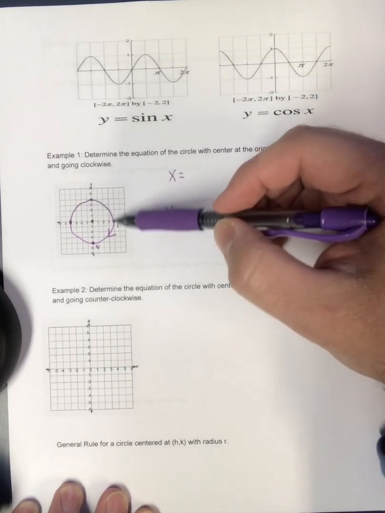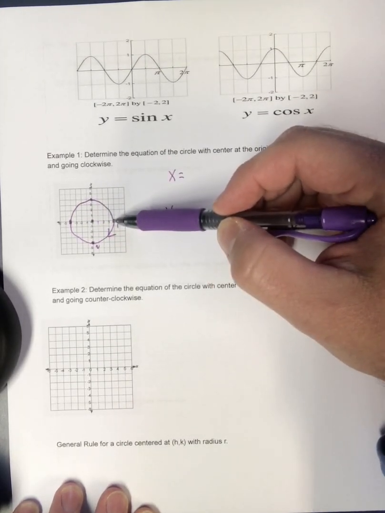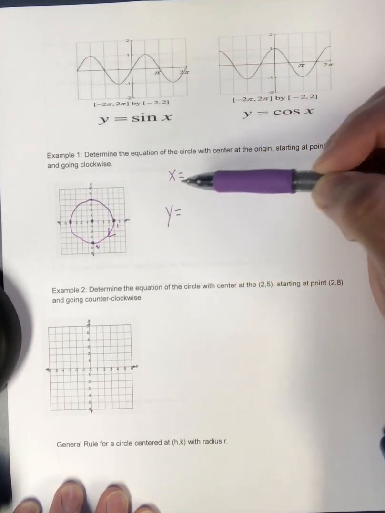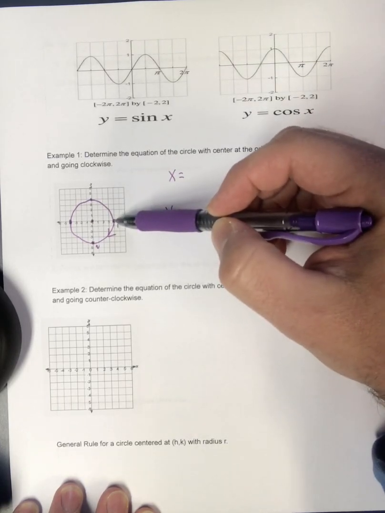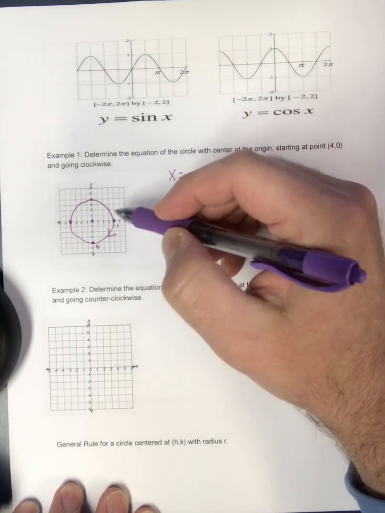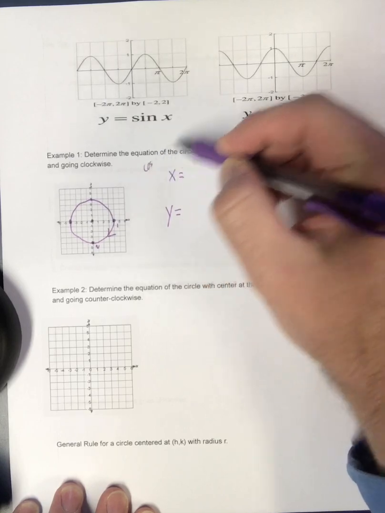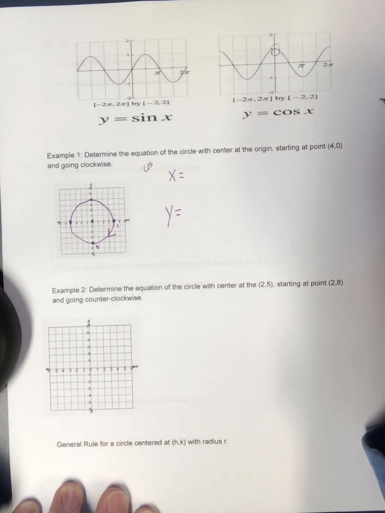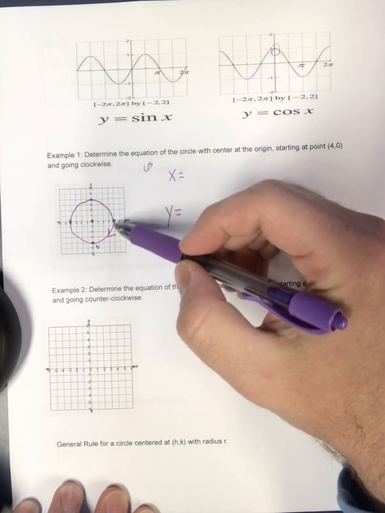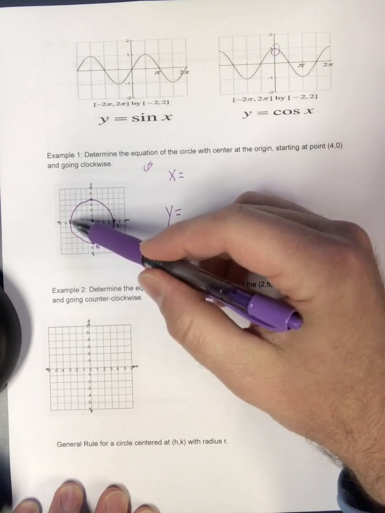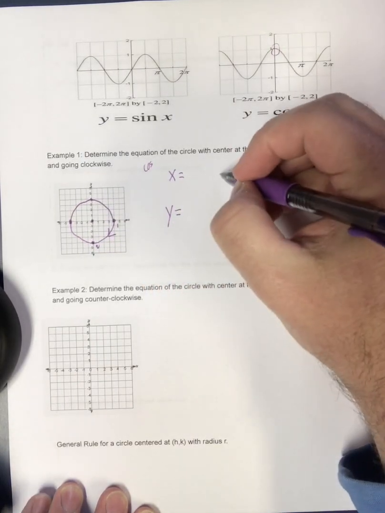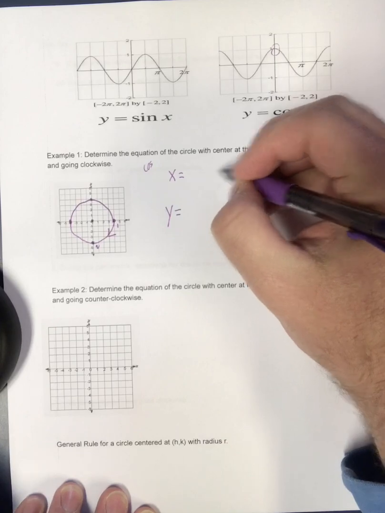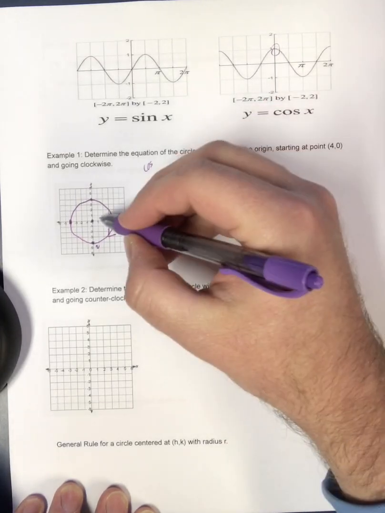The highest x value we can get on the circle is an x value of 4. So it actually starts at the maximum possible x value. That means that this is going to be a cosine function, since cosine starts at the maximum. It then goes to a cross, then the minimum, and so on. So it's going to be cosine of t, and the radius is 4.